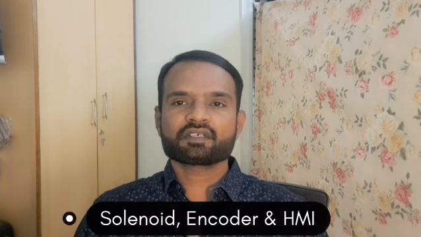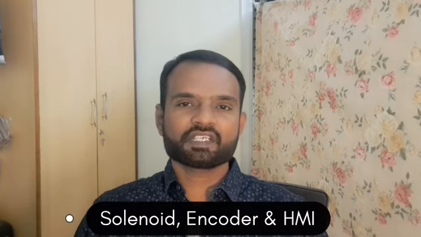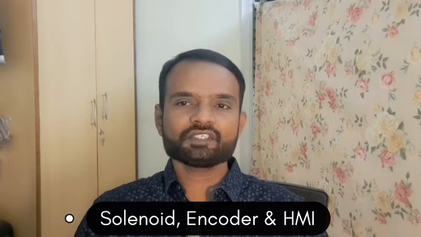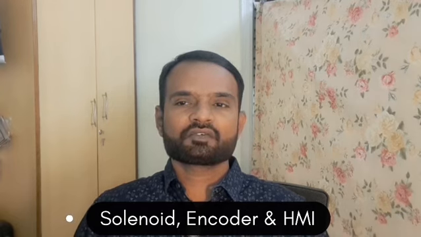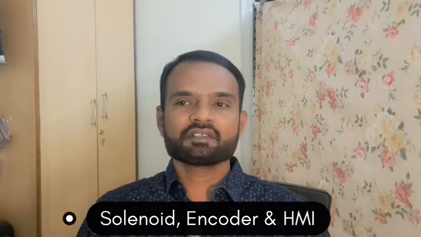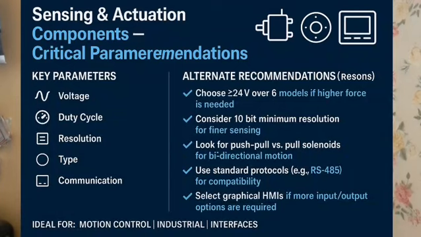The third segment I categorize as sensing and automation components. When I say sensing and automation components, these are components called solenoids, encoders, and HMIs basically. The key parameters are stroke length and force; solenoids define the real actuation capabilities. Next comes duty cycle. As you know, many solenoids are intermittent duty only, right?